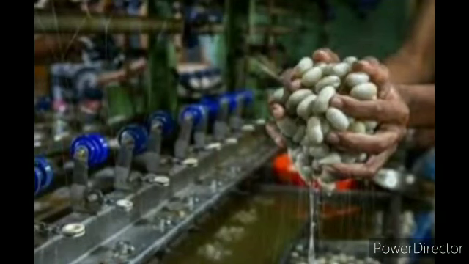Now comes the diseases related with the health conditions of workers working in the wool and the silk industries. First is the sorter disease.